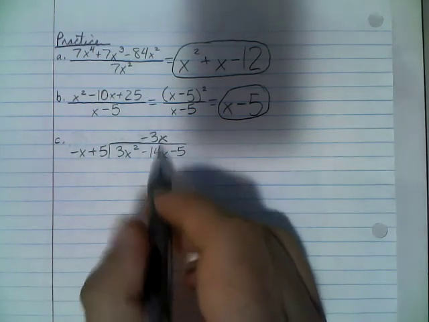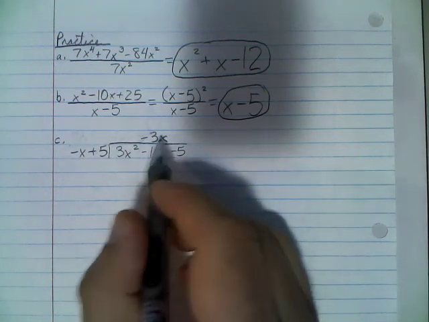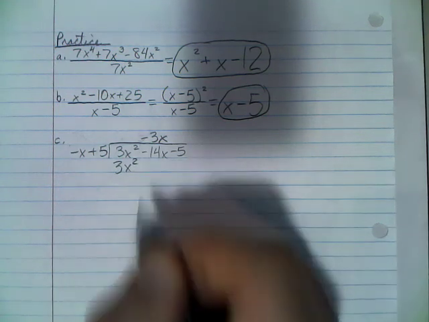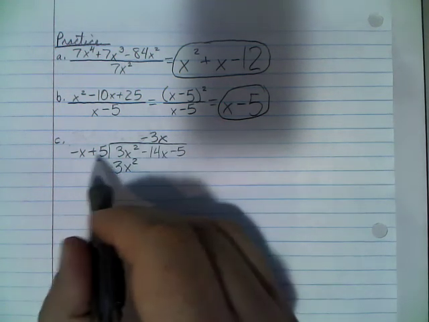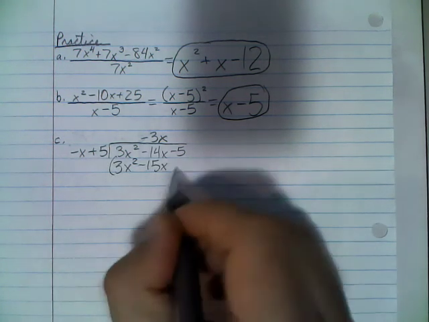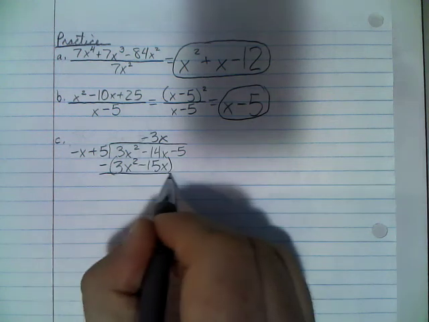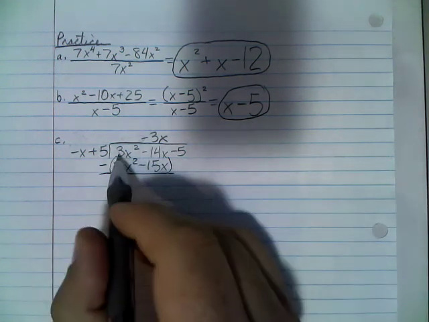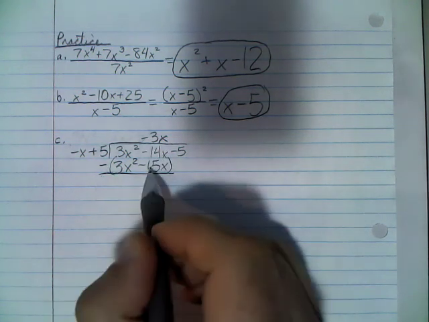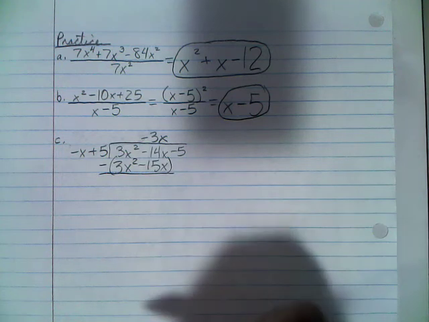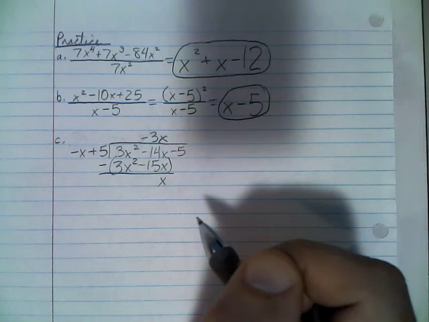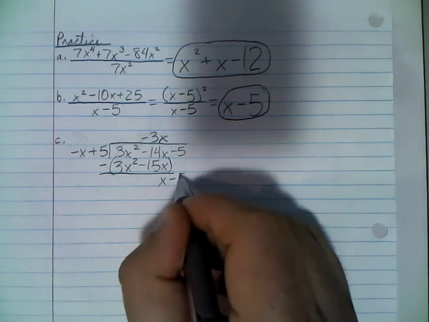So that goes in the x column. And so if I go ahead and multiply that, a negative 3x times a negative x will give me a 3x squared. And then a negative 3x times a positive 5 will give me a negative 15x. Which then, if we subtract, 3x squared minus 3x squared will cancel, that's gone. A negative 14x minus a negative 15x, so negative 14 plus a positive 15 would be just a positive x. Positive 1x or positive x. Bring down my minus 5.